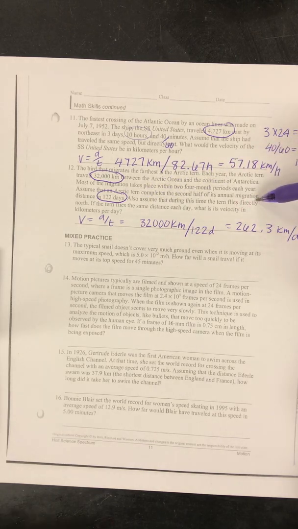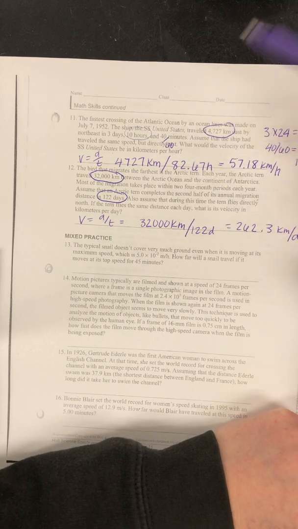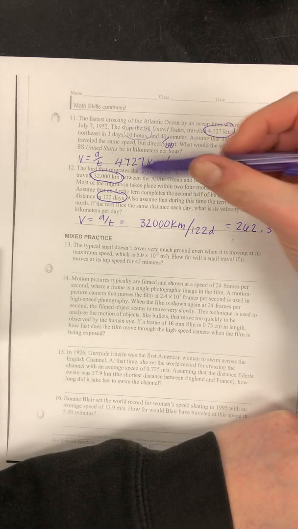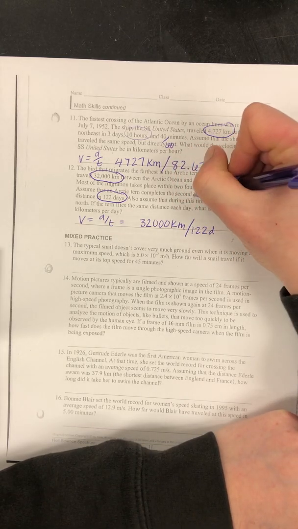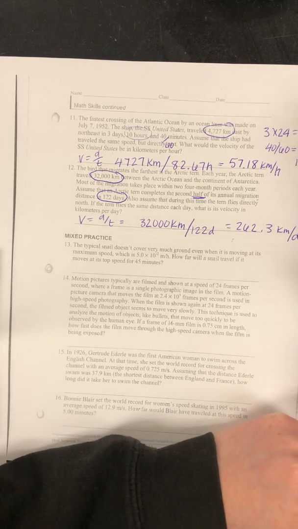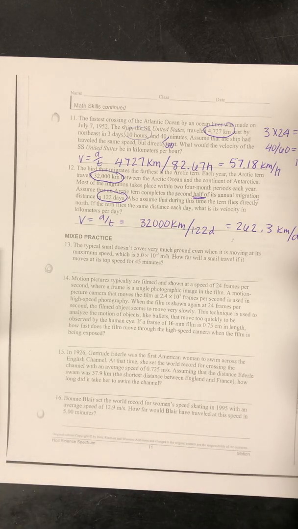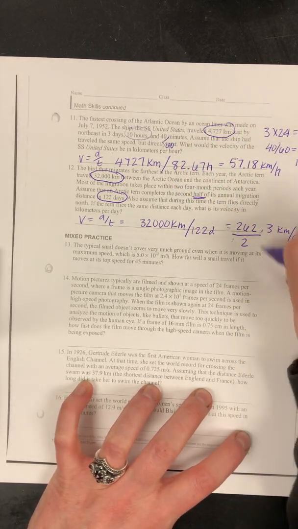Okay, so that was for the whole thing, but it's talking about half of its annual migration for this. So we're going to divide this by 2, that will give us for half of it.